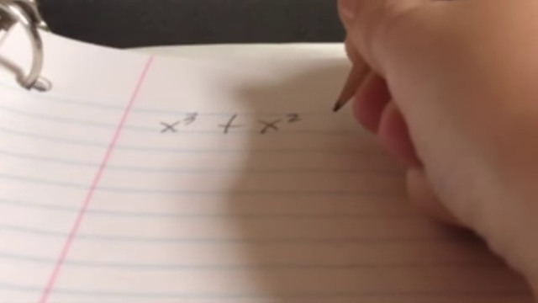Okay, so this is basically the alternative way to take derivatives. There's actually a fairly simple way to take the derivative of any polynomial function. So let's say our function is x to the third plus x squared minus 2x plus 6. Let's just say that's our example equation, and that's f of x.